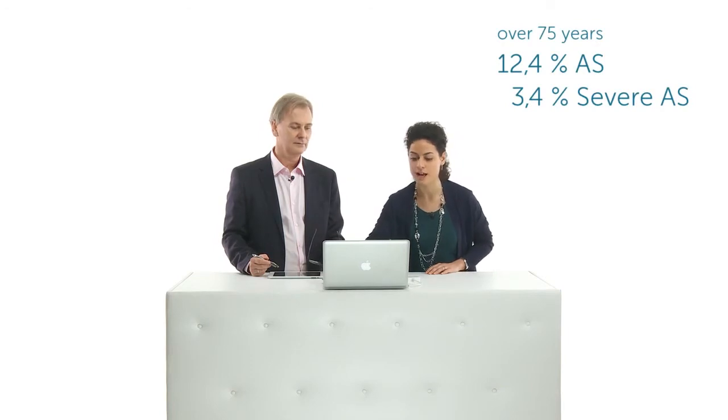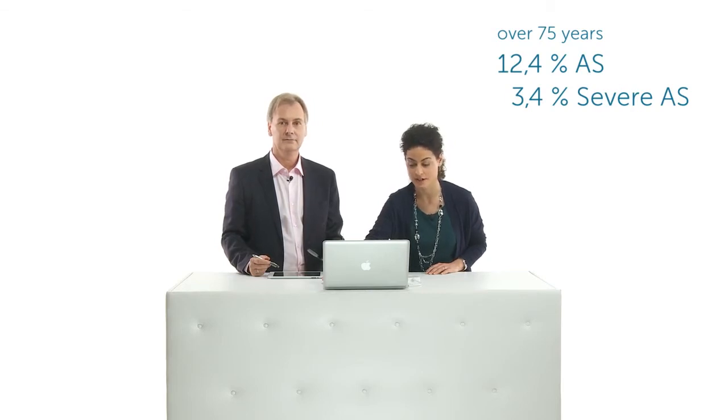And this is only the number of patients who were treated. Imagine how many patients are out there who we haven't even found yet. Yes, and as a matter of fact, the prevalence of aortic stenosis in patients over 75 years has been estimated to be 12.4%, and 3.4% in case of severe aortic stenosis. But I guess the most important thing is, aortic stenosis can really well present as emergency.